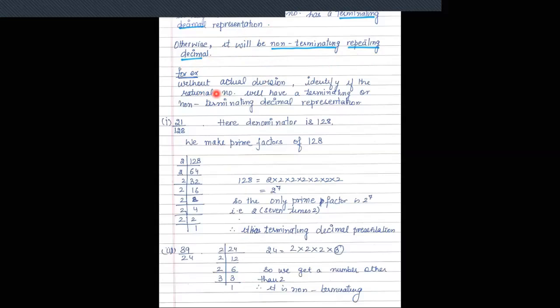For example, I have taken a question without actual division, meaning without dividing. We have to identify if the rational number will have a terminating or non-terminating decimal representation. So children, I have the number 21 upon 128. Here, the denominator is what? You can see the denominator, it is 128.